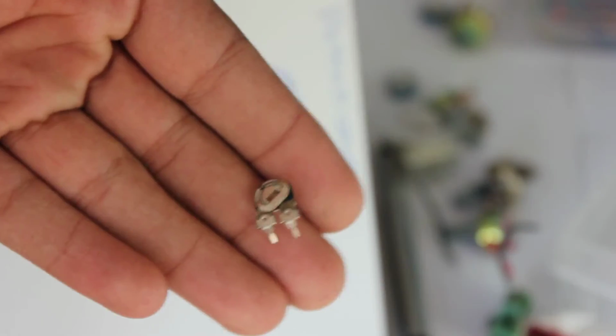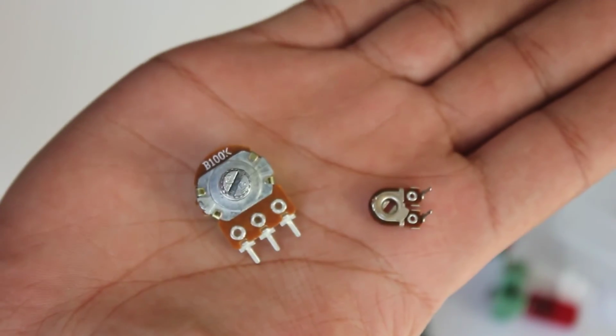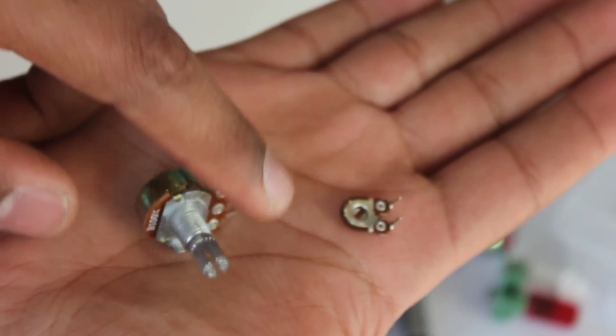So this is a 100 kilo ohm potentiometer. Right here. That's 100 kilo ohm, and that's barely the size of my fingertip. And so is this. This is a 100 kilo ohm potentiometer, and it's much bigger. If you want a side-to-side comparison, here we go. That's both of them, and they're both exactly the same values. You see, it doesn't really matter. Just like resistors, it doesn't really matter the size.